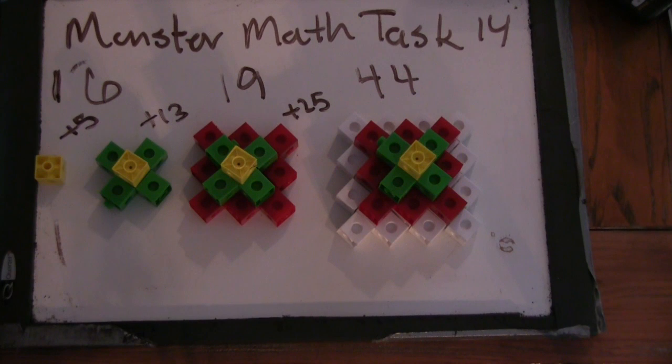So what else? We're at 5, then we had 13, and we had 25. Well, 5 and 13 are both Fibonacci numbers, but not 25. Yeah, that's true. It doesn't look like they're going to appear here. Let's see.